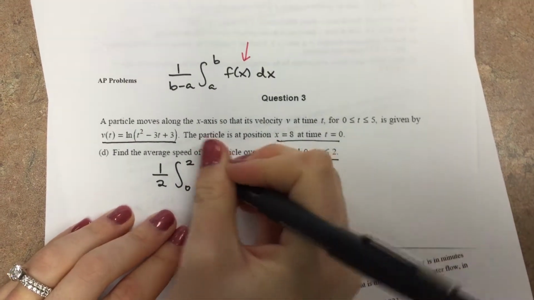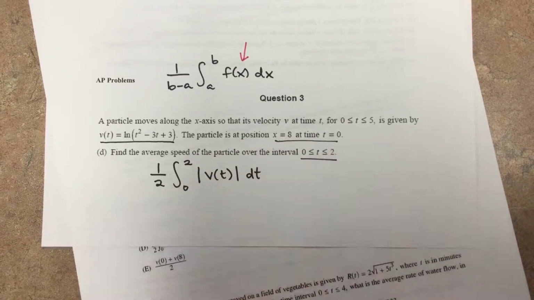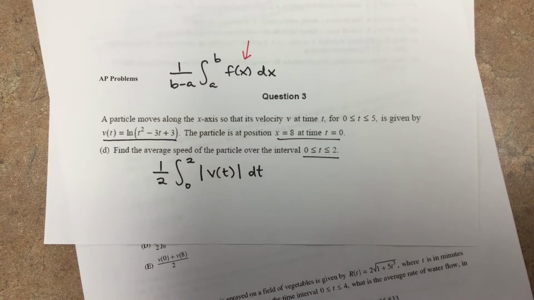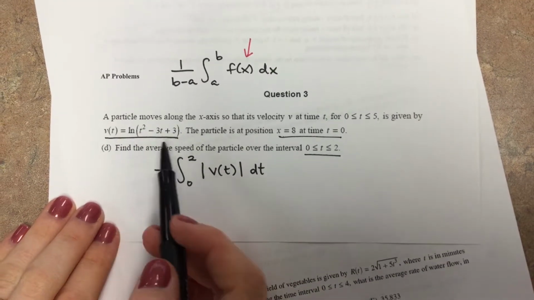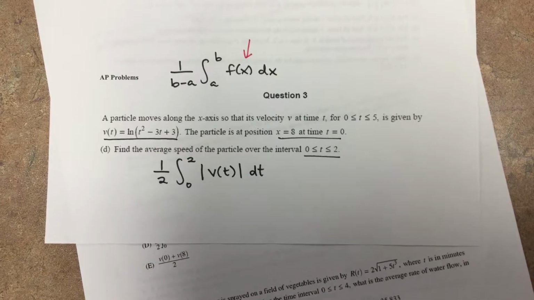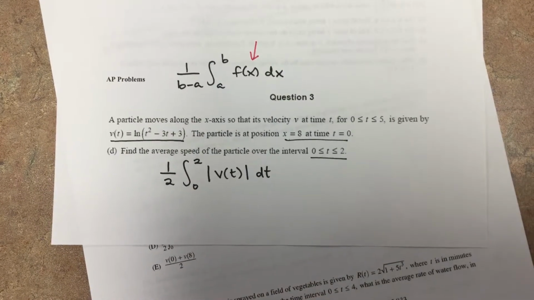And then on the AP test, all you have to do is write it like this. And then they're expecting that you will plug it into your calculator. So you don't even have to write the natural log function out, because this right here is them giving you a key and saying, all right, if you write v of t, you mean this function. So you can just write it right here. Make sure it's in absolute values.